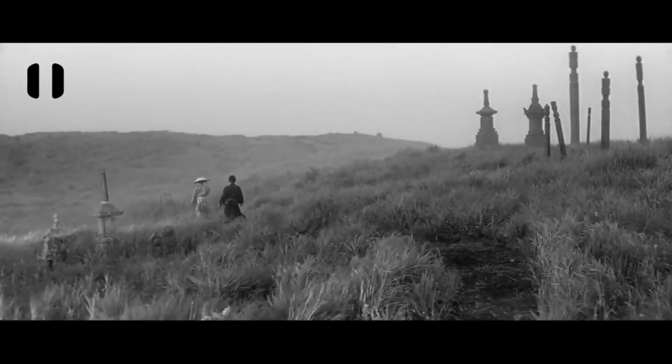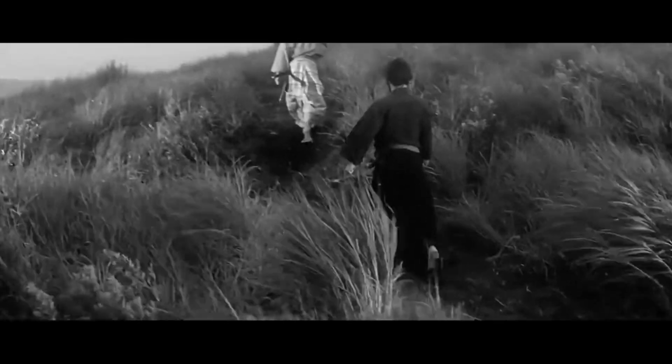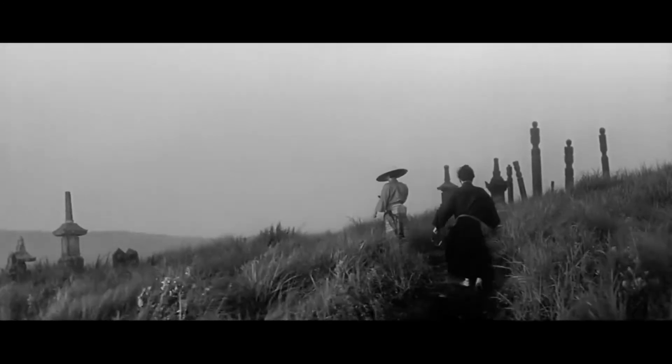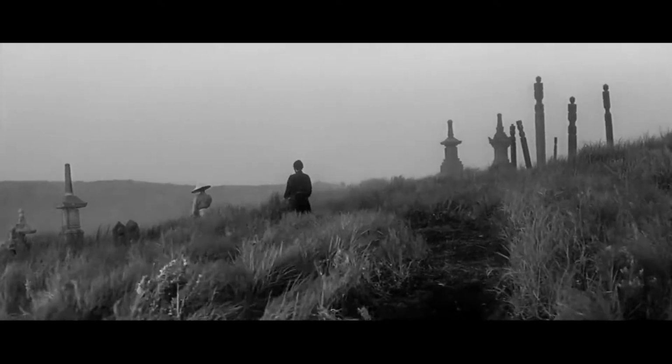What did you notice about that shot? How many different types of movement were there? Let's go back. First, the movement of the environment. It is incredibly windy, and the grass is in a constant state of motion. Second, we have two characters walking across the frame. Third, we have three types of camera movement. A pan and tilt, and then a pedestal, where the camera moves directly upward.